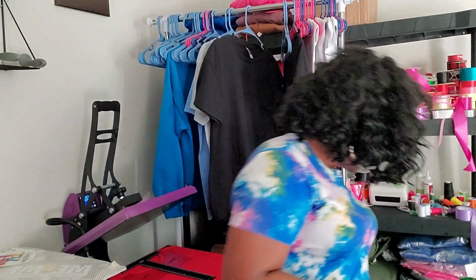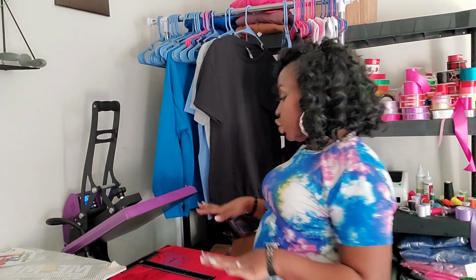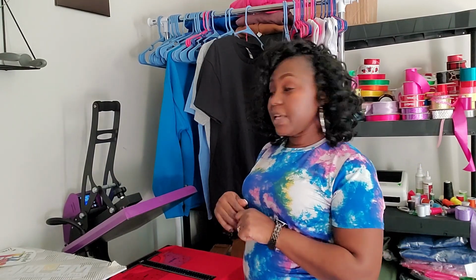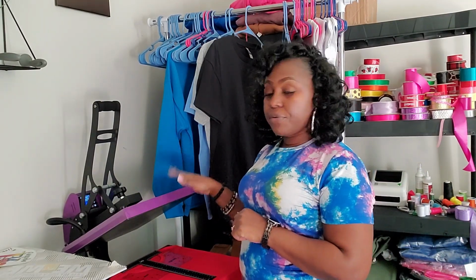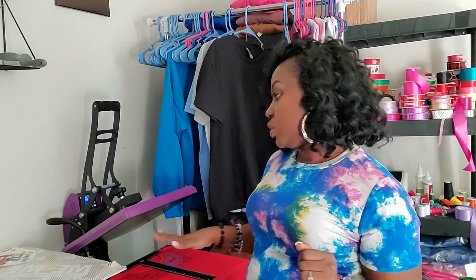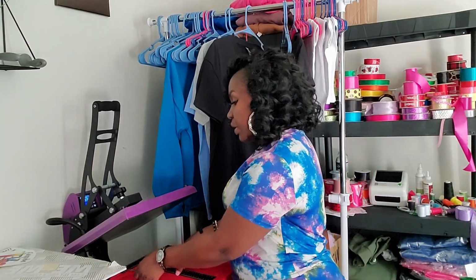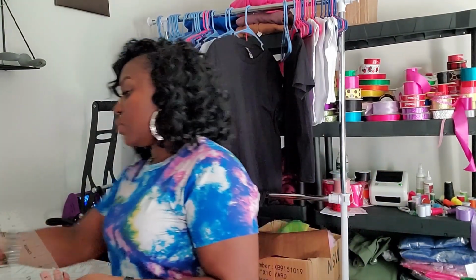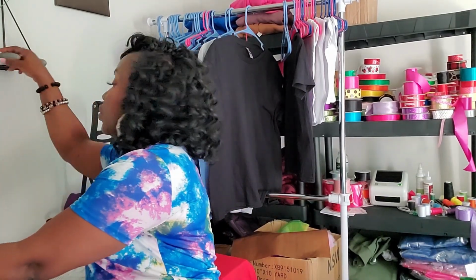So let's start pressing. I'm just gonna tell you the press instruction. It says you have to press it for 305 Fahrenheit and for 15 seconds. Before you do anything else, you always want to make sure you pre-press your shirts and take out the lint. That's what we're gonna do before we do anything else.